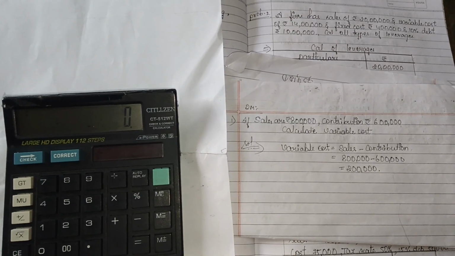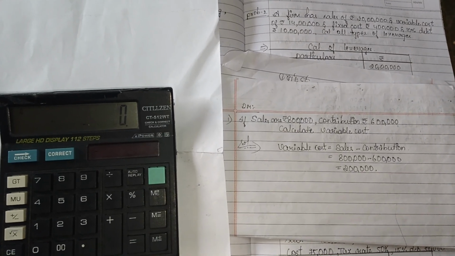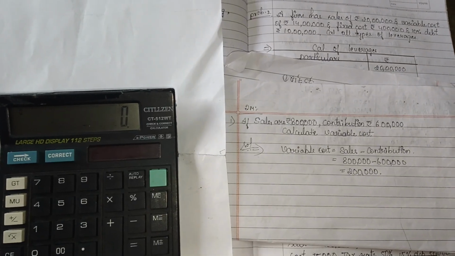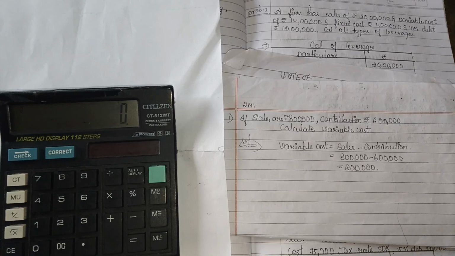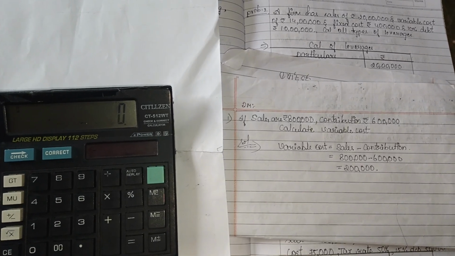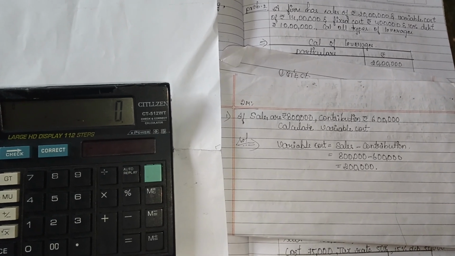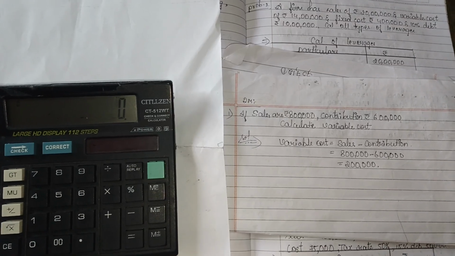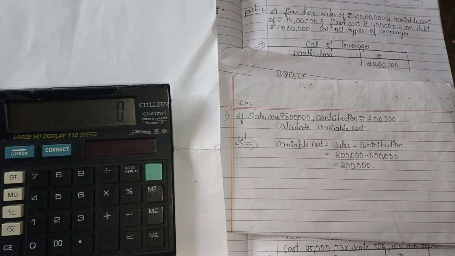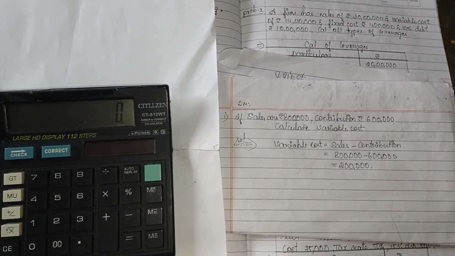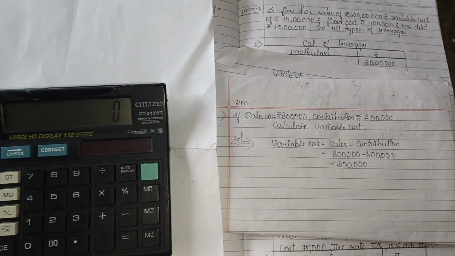So first I am going to teach you 2 marks problem. The question is as follows: if sales are rupees 8 lakh, contribution is rupees 6 lakh, calculate variable cost. Like this, they will give the question for 2 marks. The formula to calculate the variable cost is sales minus contribution.